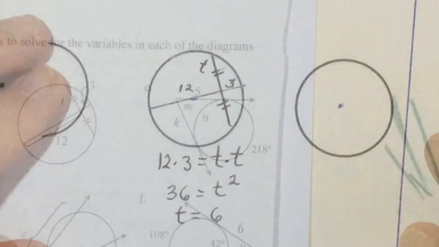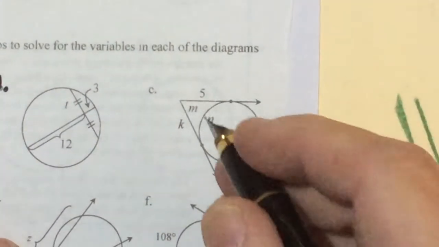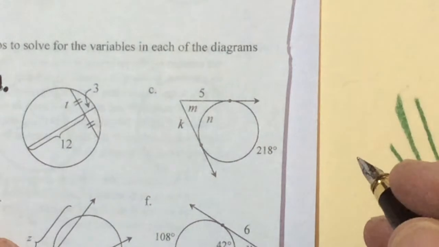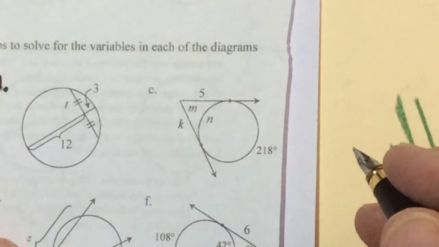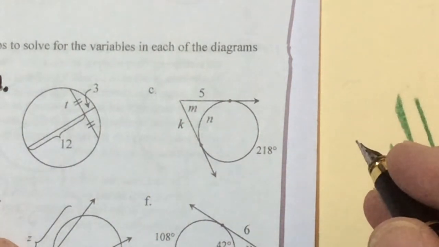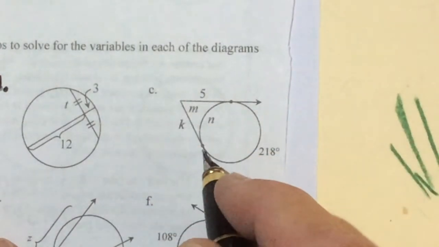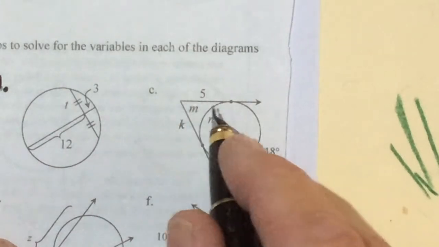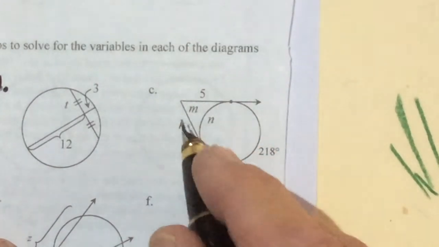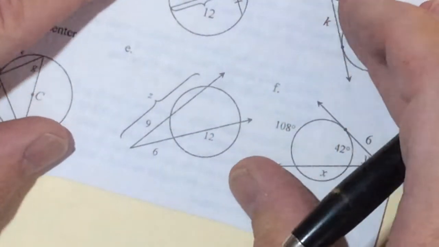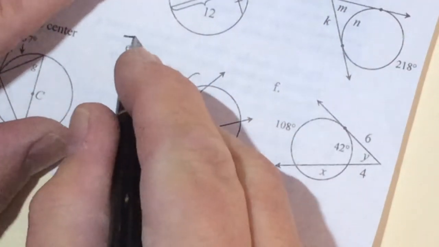Okay. The only question I want to ask you right now is, what's the value of k? 5. And how do you know that? Because these two are tangents that intersect outside the circle, so the tangent segments are congruent. Okay? K is equal to 5. So take a look at this one, the one I'm going to call number 3.